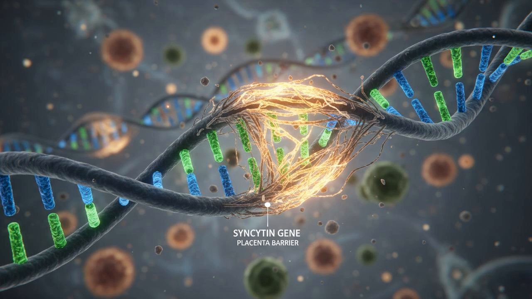But they are not always silent. Some have been co-opted. The most famous example is syncytin. This is a gene essential for the formation of the human placenta, allowing cells to fuse to create the barrier between mother and fetus. But syncytin is not a human gene. It is a viral envelope gene, the same tool a virus uses to fuse with a host cell. Millions of years ago, an ancient infection gave our mammalian ancestors the ability to give live birth.